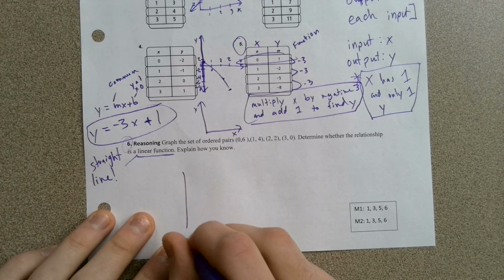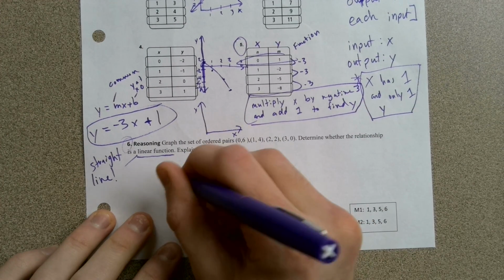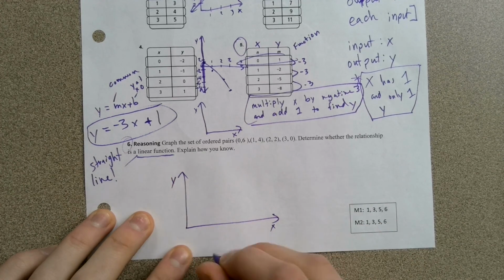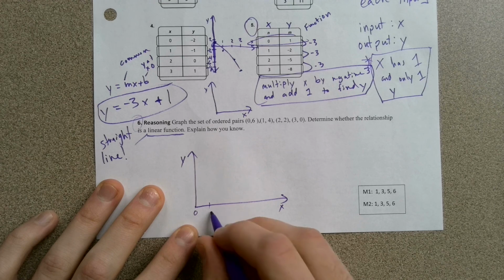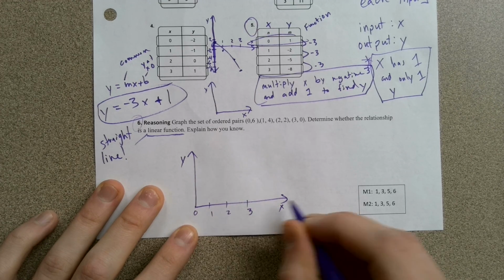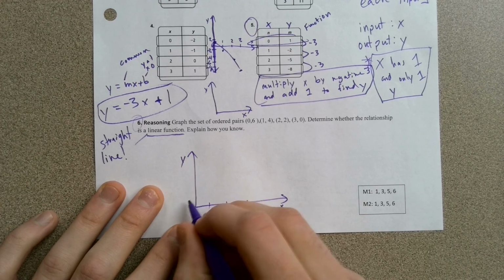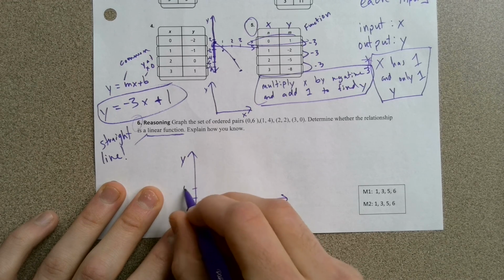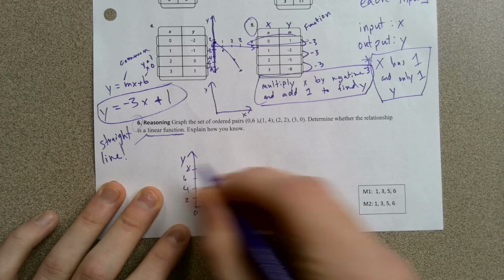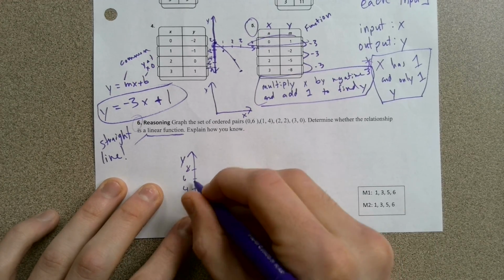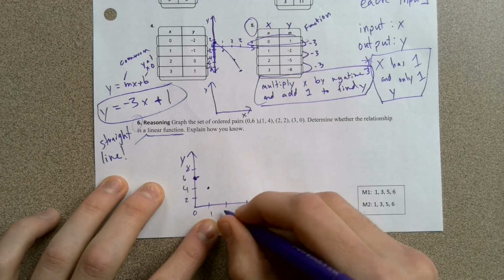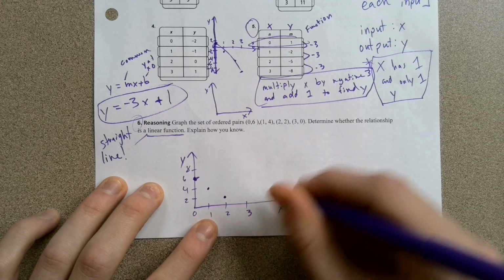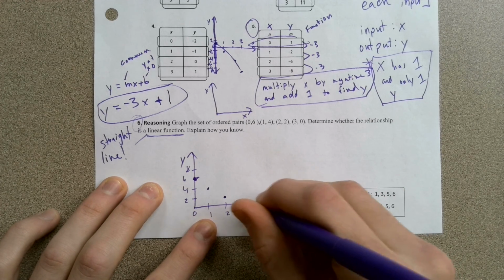So I'm going to start drawing a graph here. I see they're all positives, so I can just do my x here, my y here, and we're going to go from 0 to 3, 0, 1, 2, 3, and here we're going to go a little bit more, so we're going to go 2, 4, 6, 8. Okay, I got 0, 6 right here, 1, 4 right here, 2, 2 right here, and 3, 0 right here.